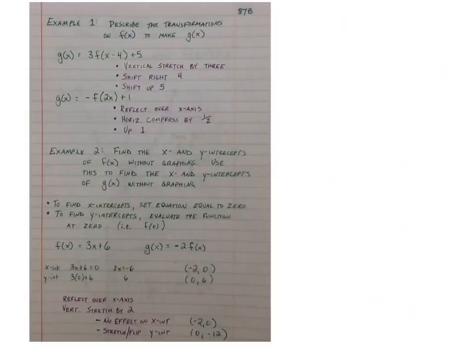Alright, so let's look at the first task, to be able to describe transformations on f of x. Now you notice here, f of x, that rule f is not told. It could be a square root function, it could be an absolute value function, it could be anything, but we still can look at what's going on to that rule to determine the transformations. So the 3 tells us a vertical stretch by 3. The x minus 4, which took the place of x, tells us to shift right 4 units, and plus 5 tells us to shift 5 units up.